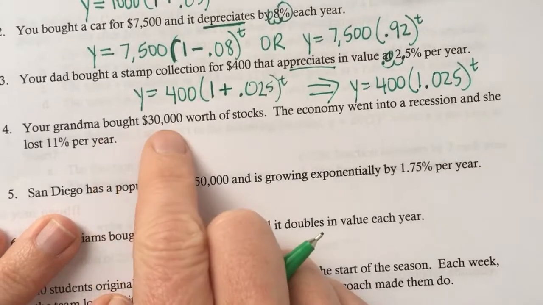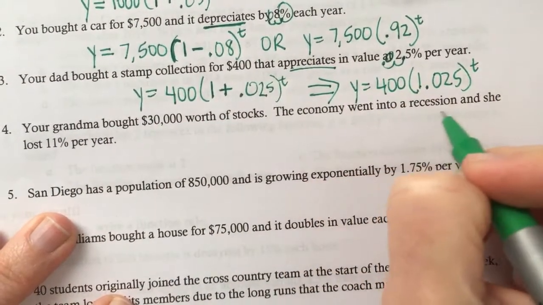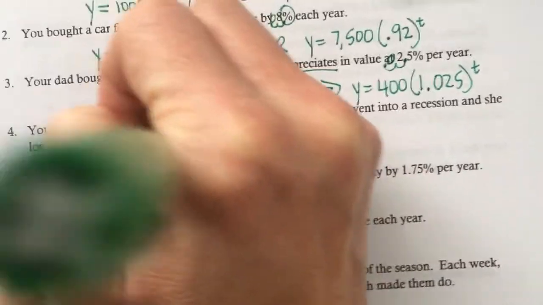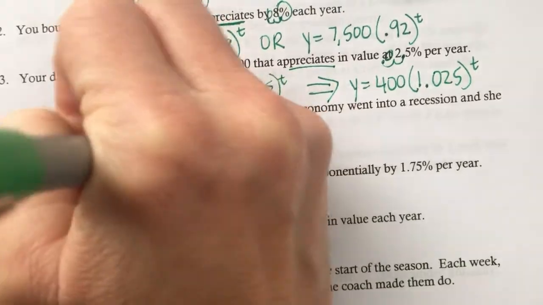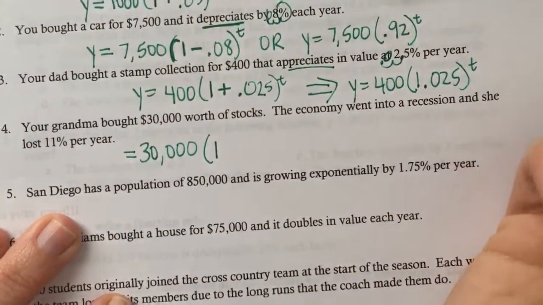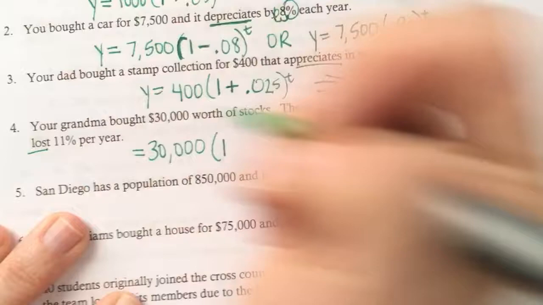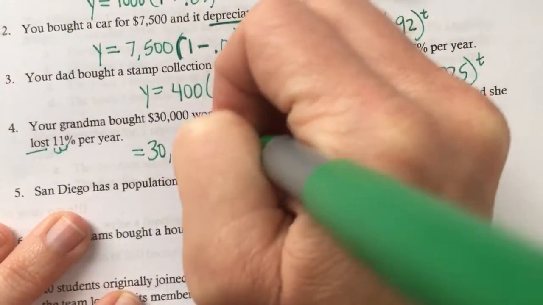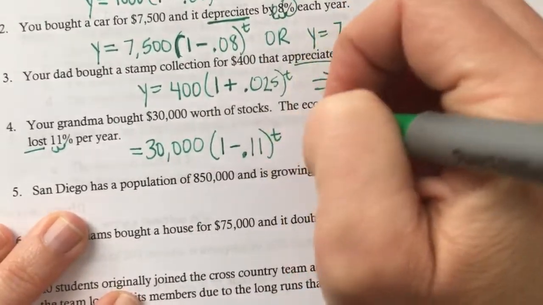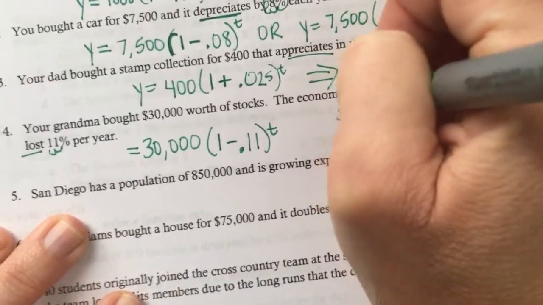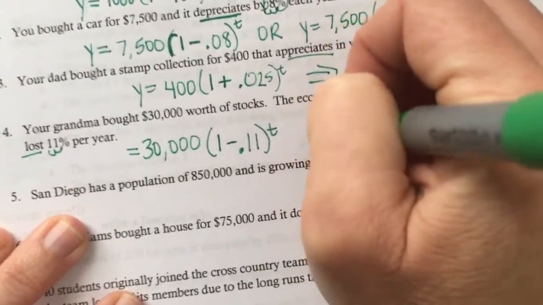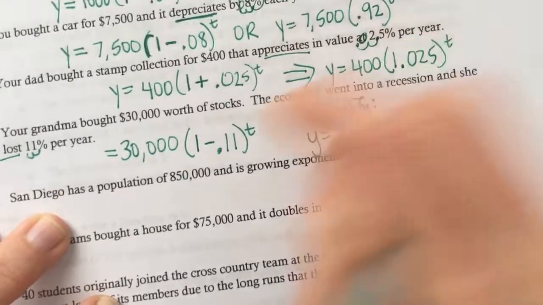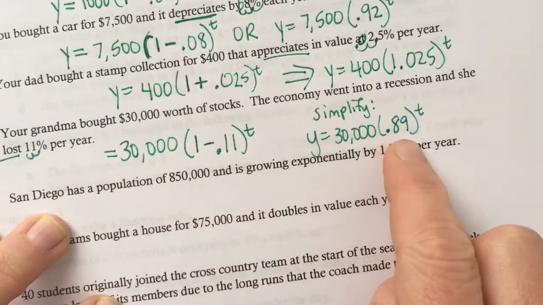Alright, your grandma bought $30,000 worth of stocks. The economy went into a recession and she lost 11% per year. So $30,000 is your starting value. 1, and you decide if it's plus or minus. She lost 11%, so that would be a minus. Move your decimal 2 places so you get 0.11 to the t. If I simplify that, it becomes y equals 30,000 times 0.89 to the t. 1 minus 0.11 is 0.89.